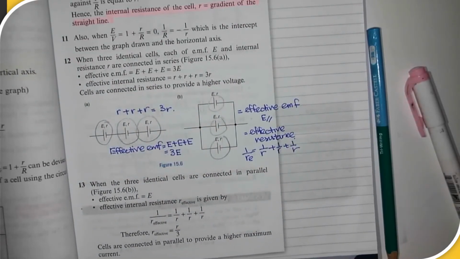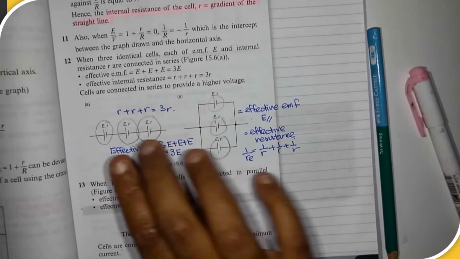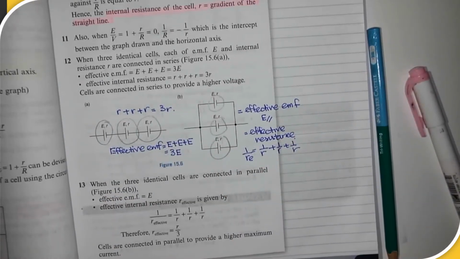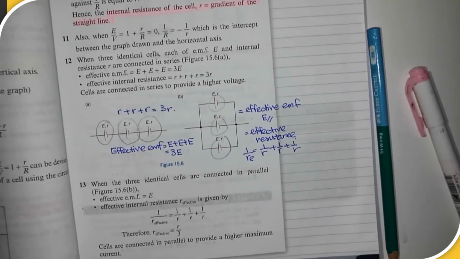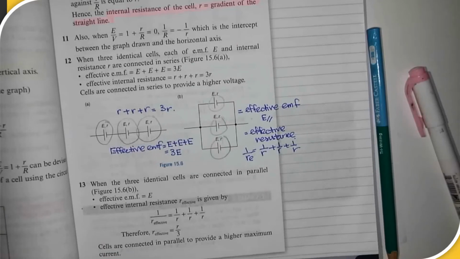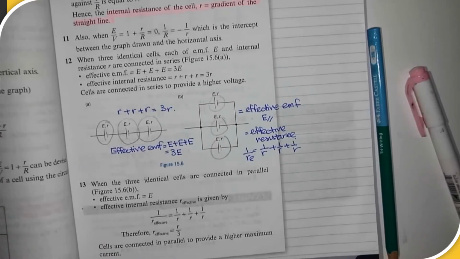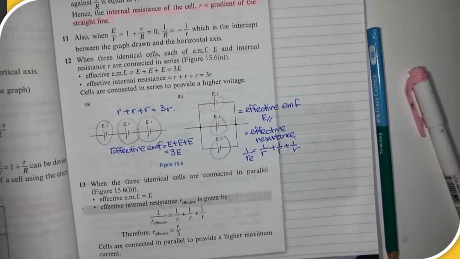It's the same concept as resistors in series and parallel. The only difference is that here we are talking about more cells and more internal resistance, whereas with resistors you talk about across the circuit. This one is about 3 cells in series or 3 cells arranged in parallel.